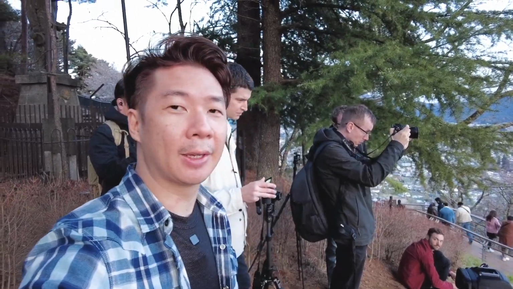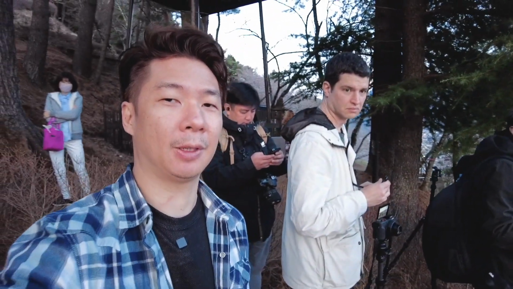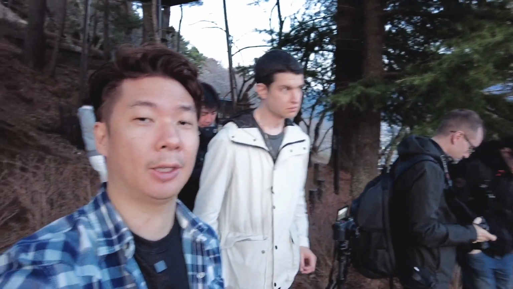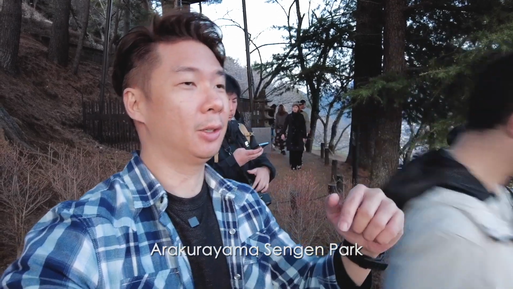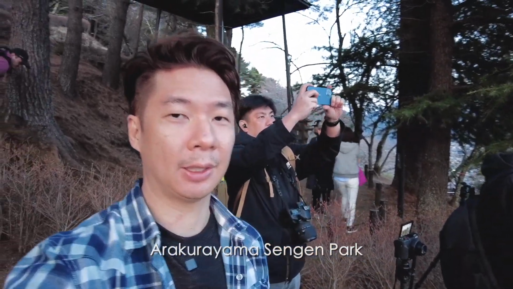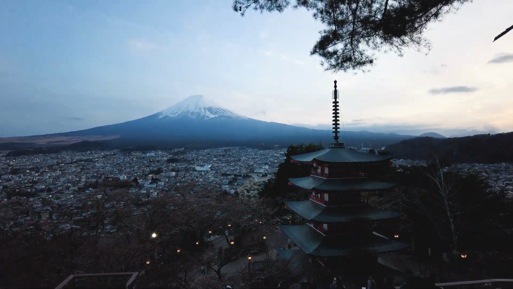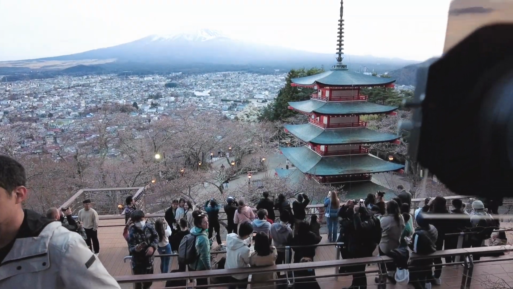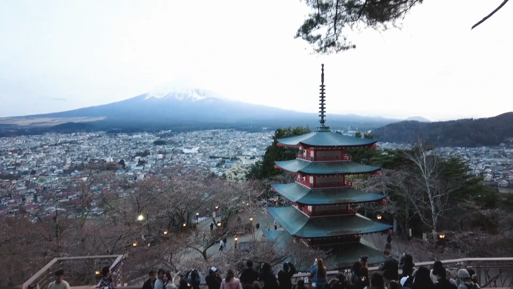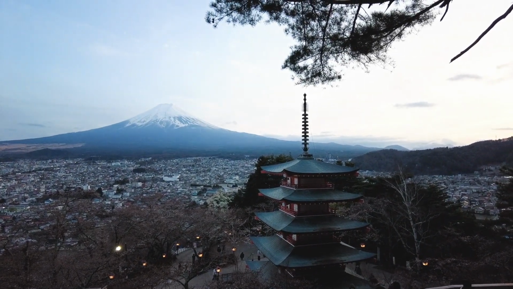Hey guys, I'm back, and I'm here at the top of whatever this thing is called. I'm gonna put the name of this place down below. I can't remember it now, but it took a long time to get here. I think there's 400 steps involved, which is why I didn't get any footage of myself nearly falling to death while climbing up here. But as you can see, the view here is fantastic.